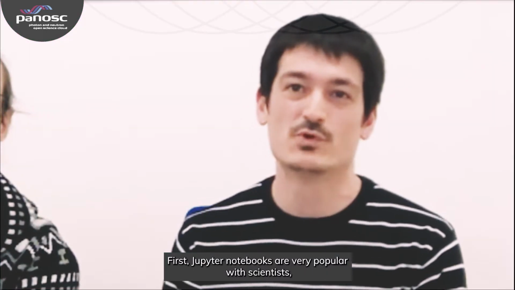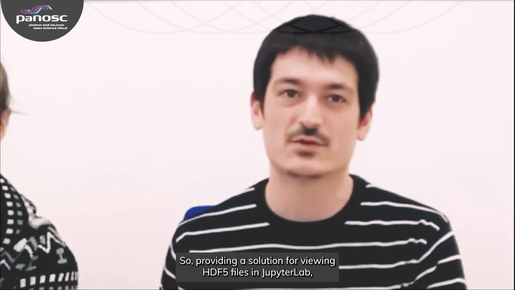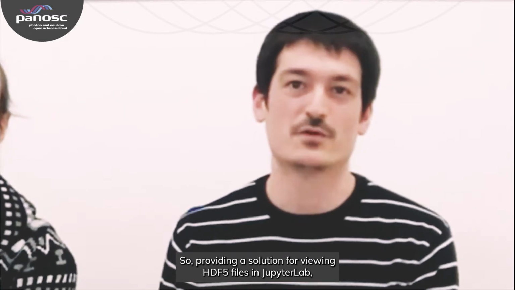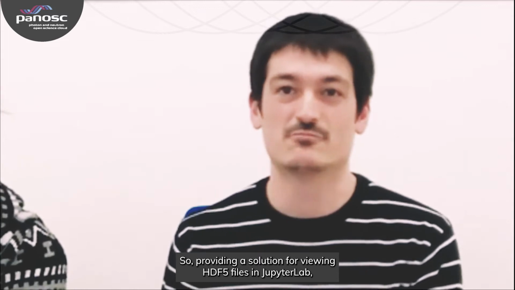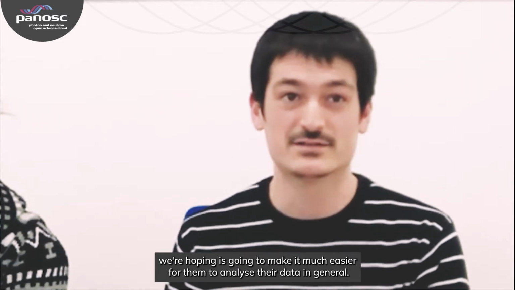First, Jupyter notebooks are very popular with scientists, and not only in the photon and neutron community. So by providing a solution for viewing HDF5 files in JupyterLab, we're hoping it is going to make it much easier for them to analyze their data in general.